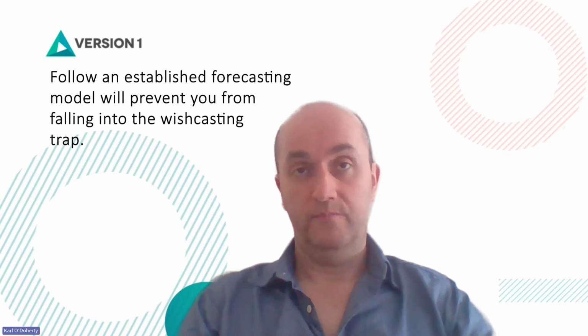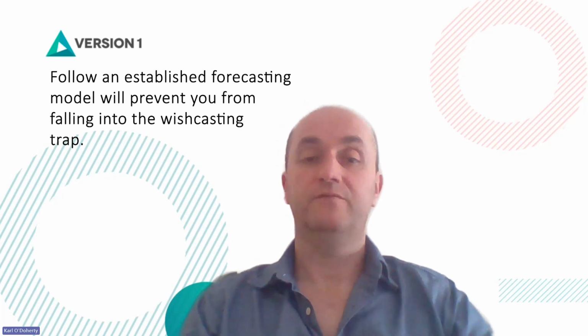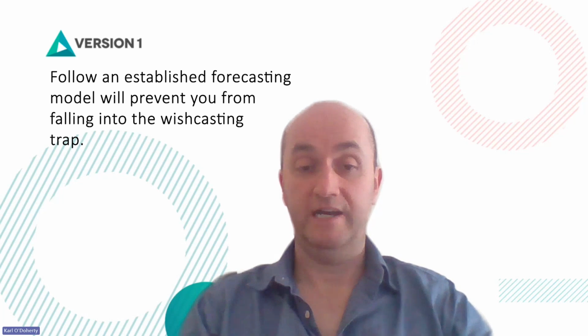But I think whatever forecasting model you choose, it's important that you follow an established forecasting model so that you prevent your organization from falling into the trap of wish casting, which, as you can guess, leads more than likely to a high degree of unexpected expenditure and unnecessary costs, as well as potentially missed cost savings.